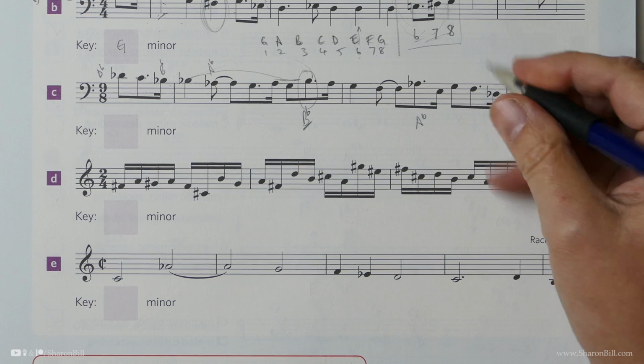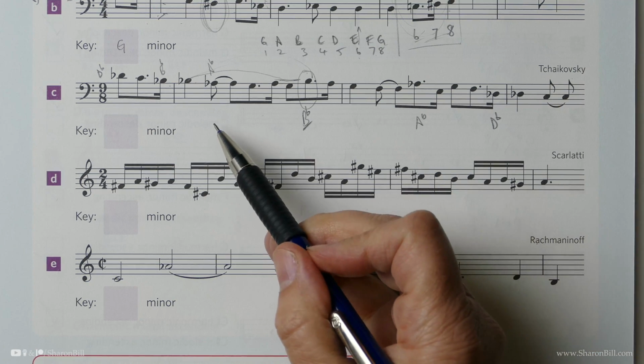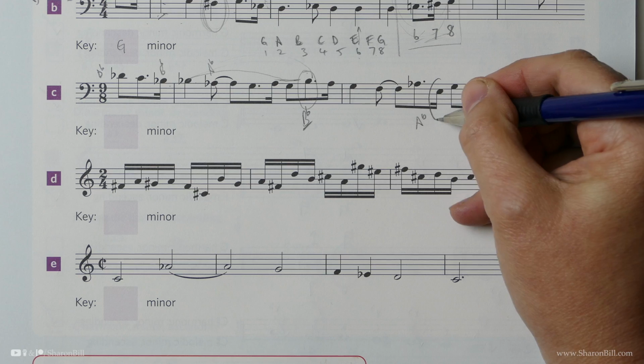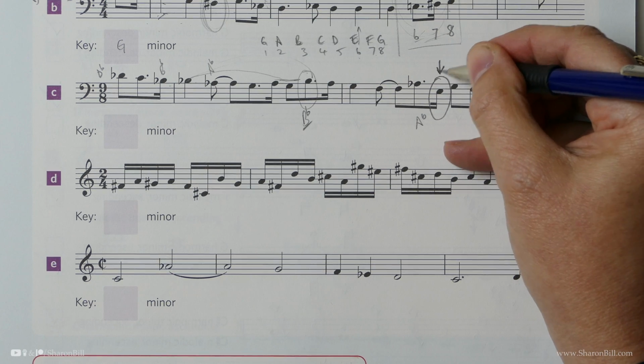And there we have a D flat again. Now here, this is the thing we've got to watch out for. So we'll come back to this in a moment.